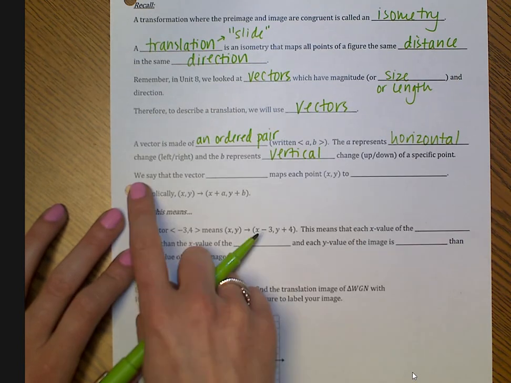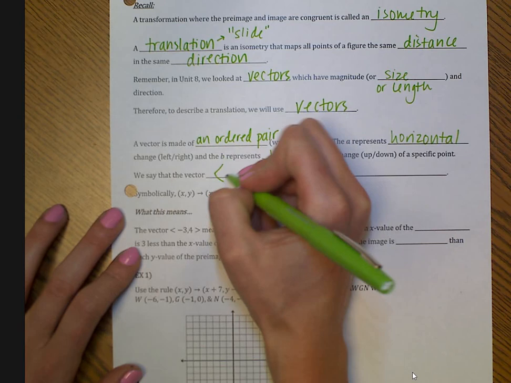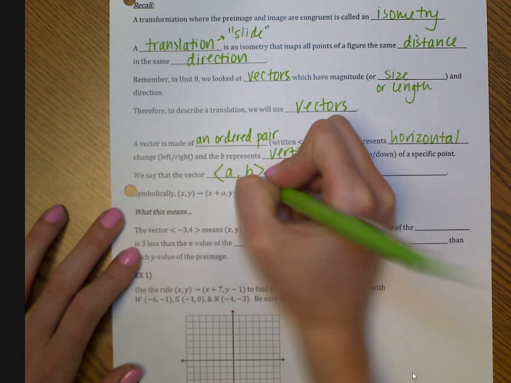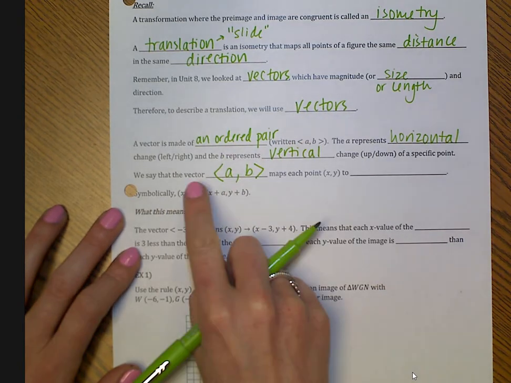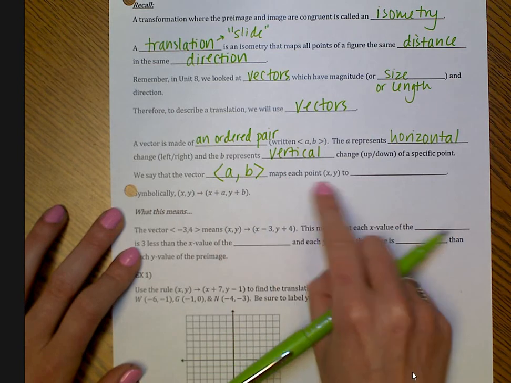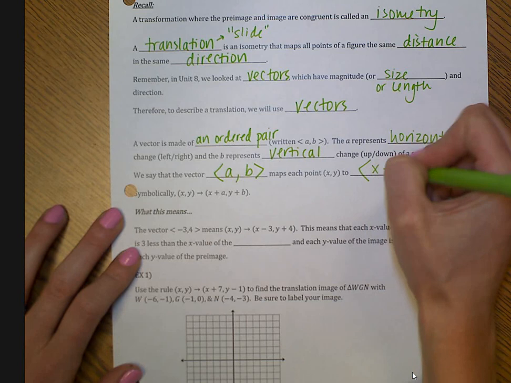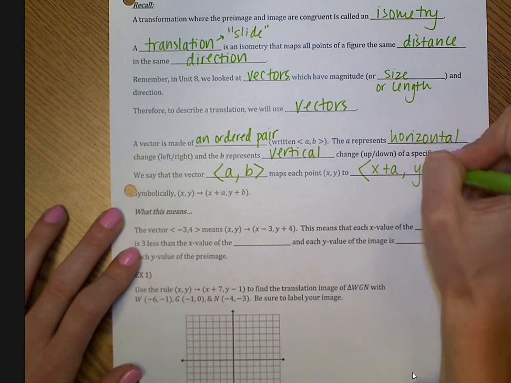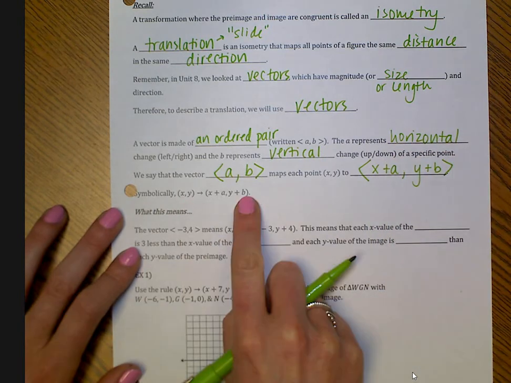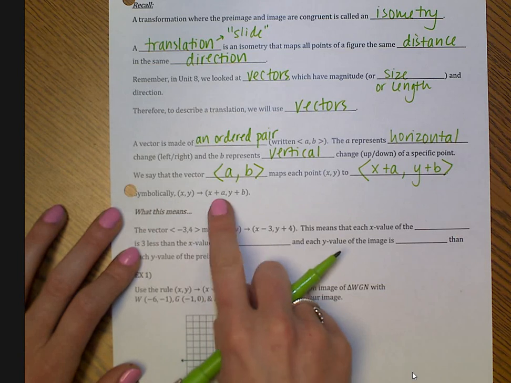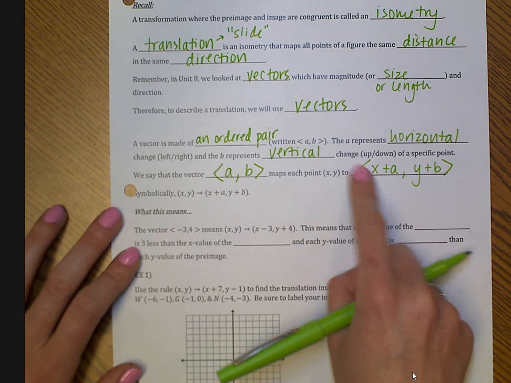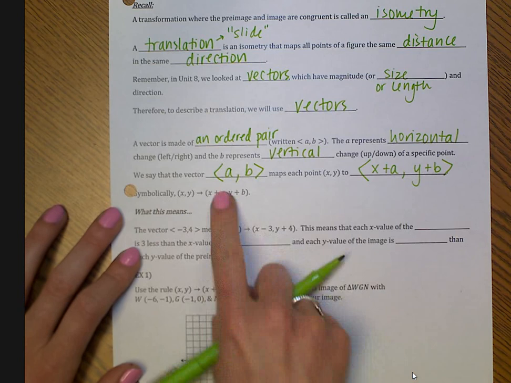Now we say that a vector, and again we'll call it AB, maps each point X and Y to a new point, and here's what that looks like. It's the exact same thing that's down here, and really the only difference is the pointed brackets and then the actual parentheses.